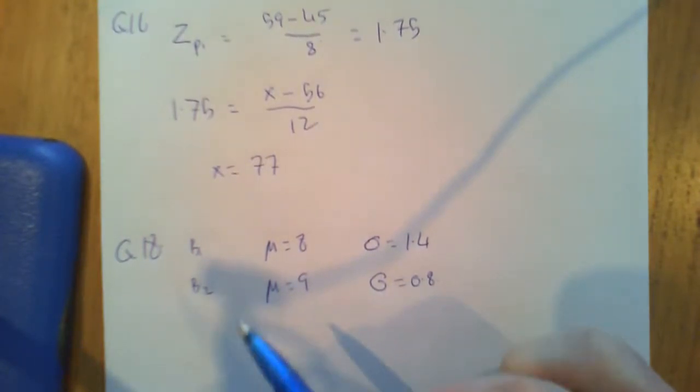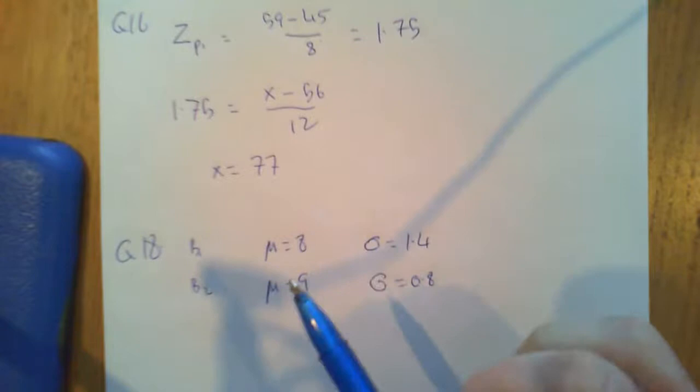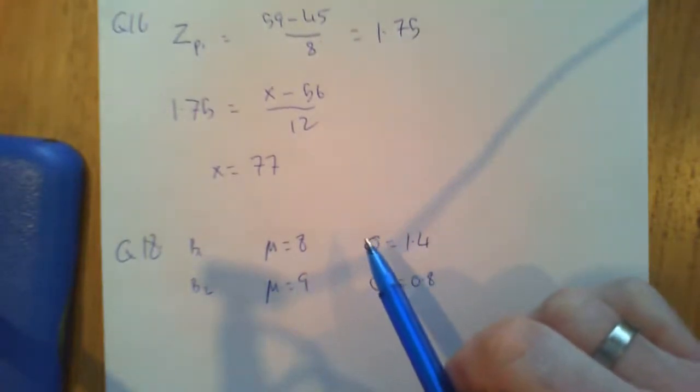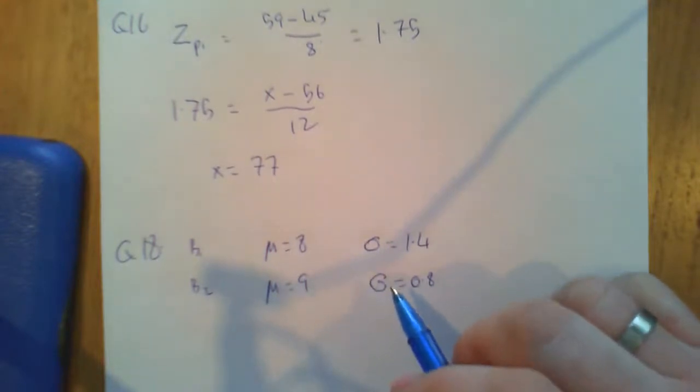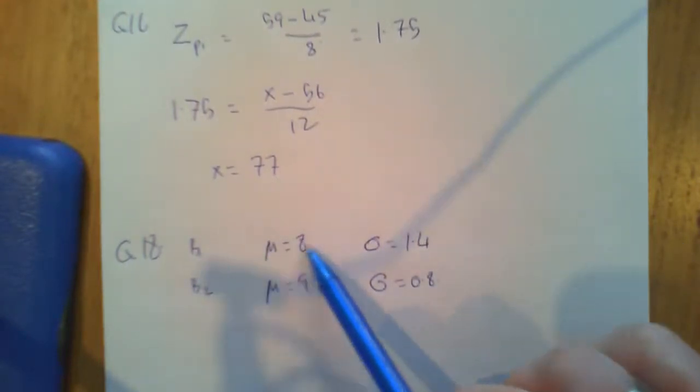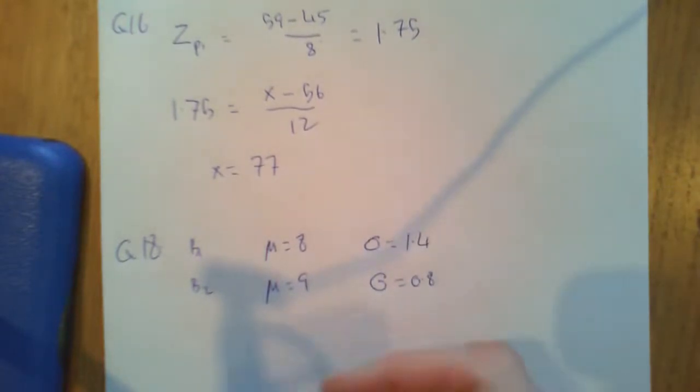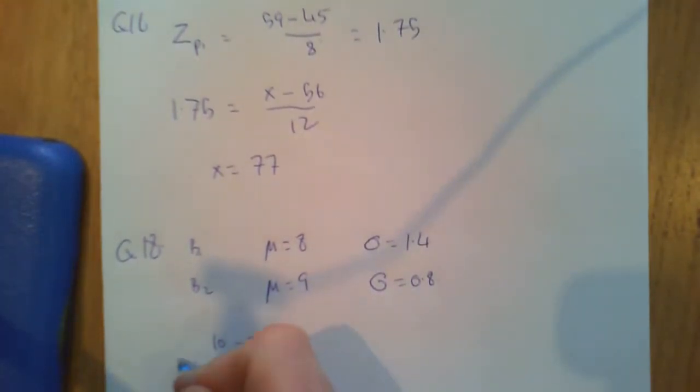Right, so this is the important bit. She finds a pebble of 10 millimeters on each beach. So she's claiming that this is less likely to happen on beach 1. So let's just work it out. Let's go with beach 1. 10 minus 8 over 1.4. Let's get the z-score for that. 10 minus 8 is 2. 2 divided by 1.4 is 1.43.